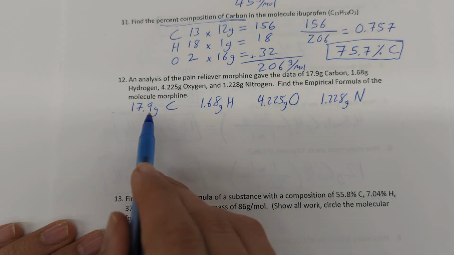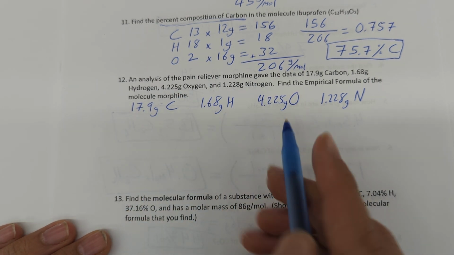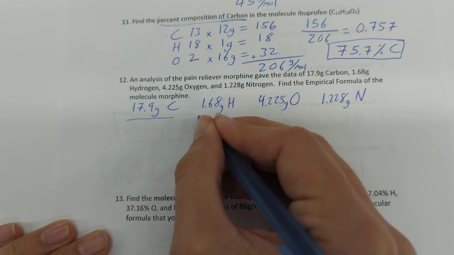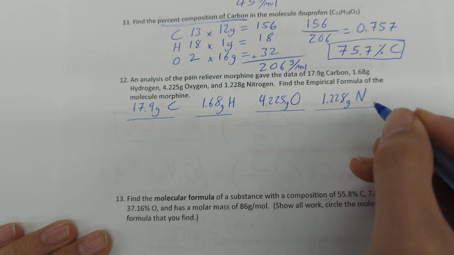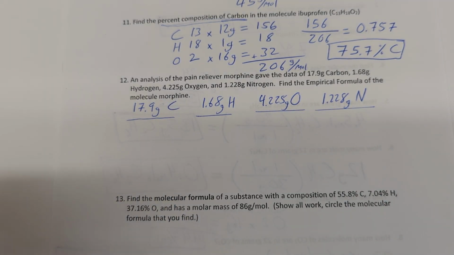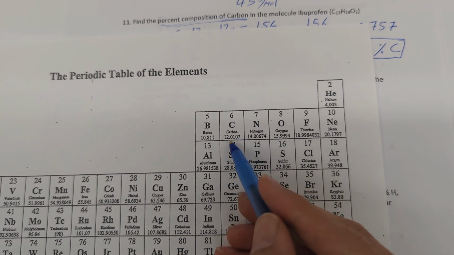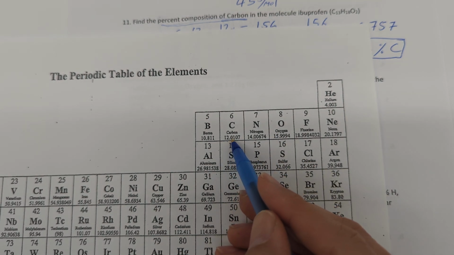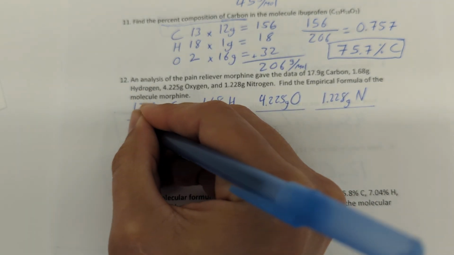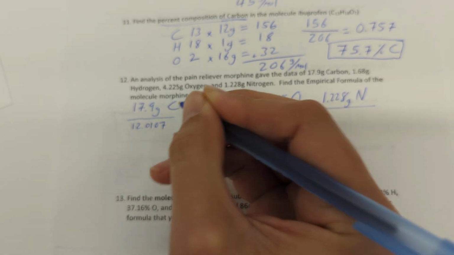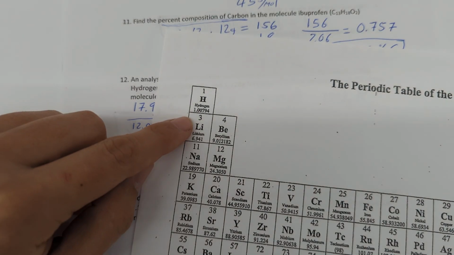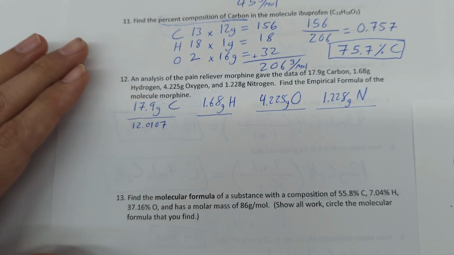So our first step is we got to turn all these to moles. So if you want to turn something into a mole, you have to divide by its molar mass. And we don't want to round these, so we're going to use all the decimals we get here. 12.0107 for carbon, hydrogen, 1.00794.